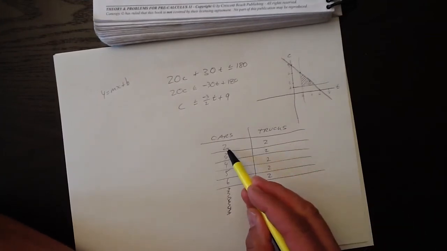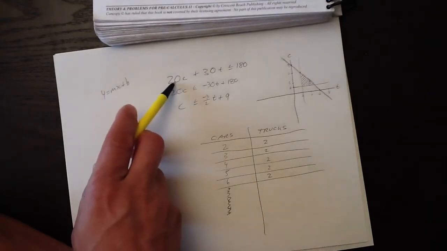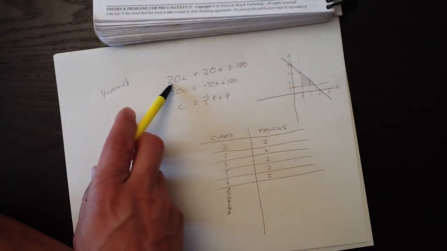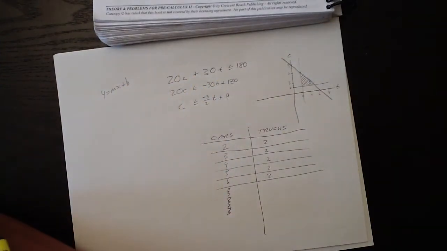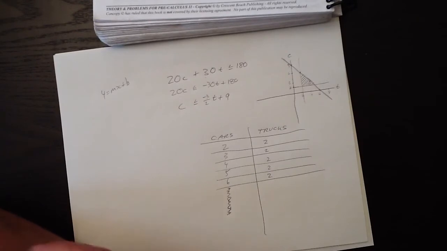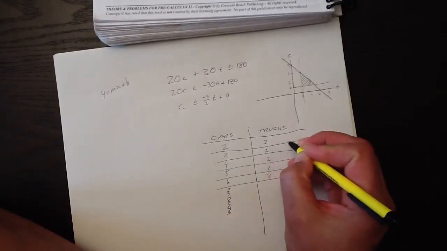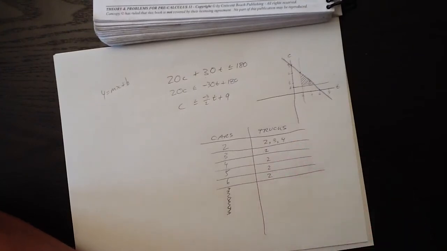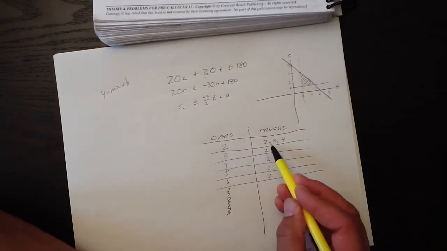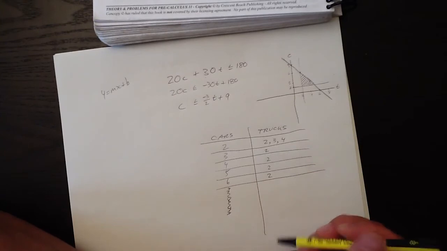But if I bought 2 cars, 2 times 20 is 40. And that would leave me with 140 to spend on trucks. And at a rate of 30 per truck, 140 will only get me 4 trucks. So I could buy either 3 trucks or 4 trucks as well. So 2 cars combined with either 2, 3, or 4 trucks.